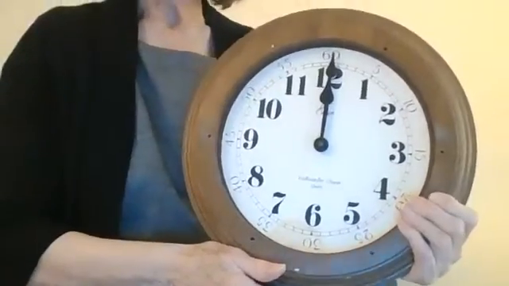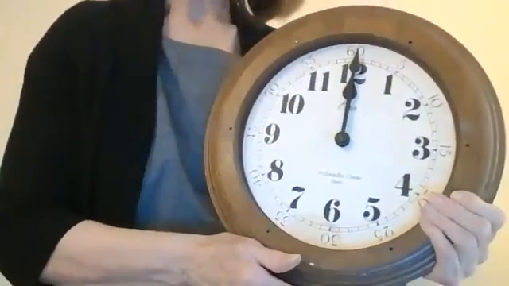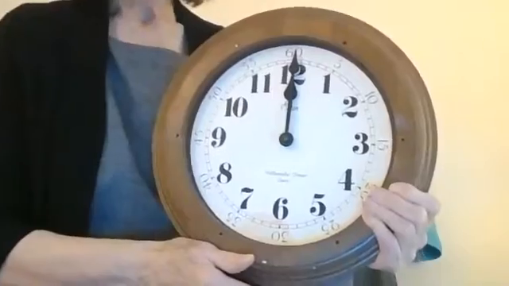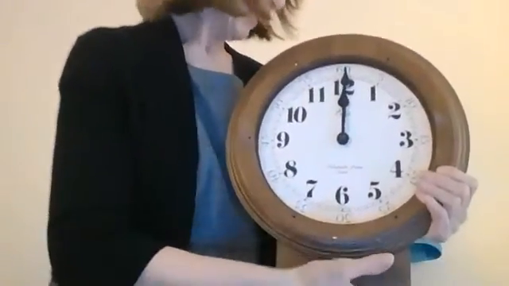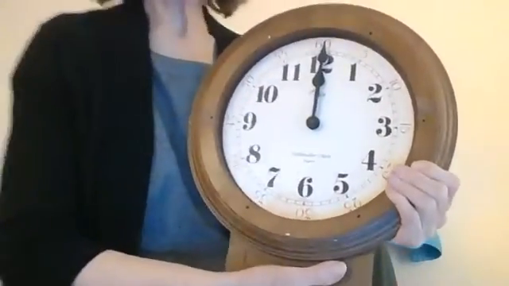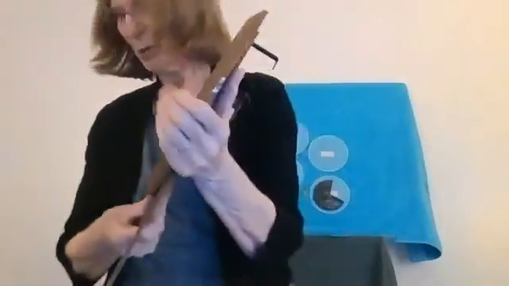Well, I hope this helped you some. We may have to teach this again. Sometimes we need to hear it more than one time. As long as I can keep borrowing this clock, we'll be good. I'm going to lay it down over here.